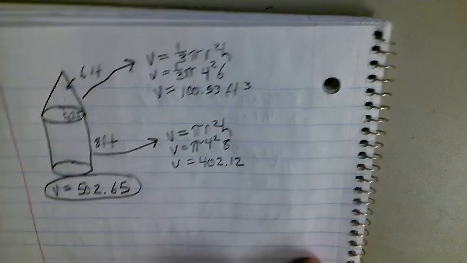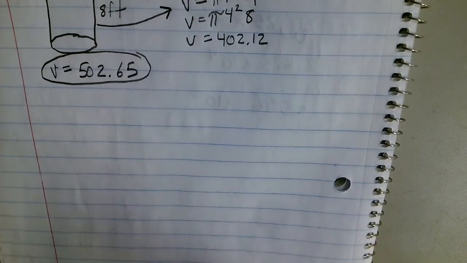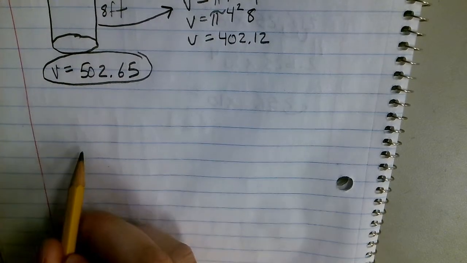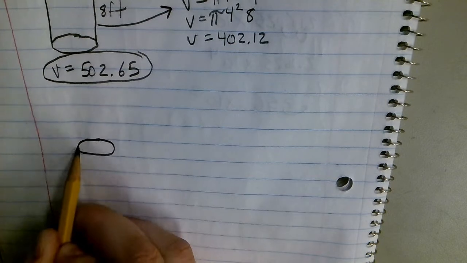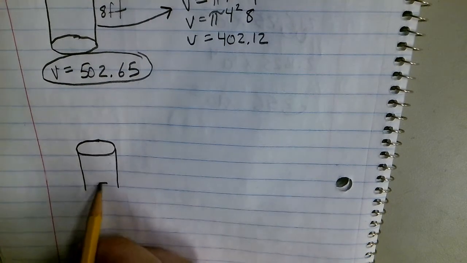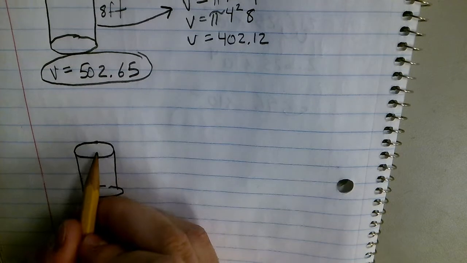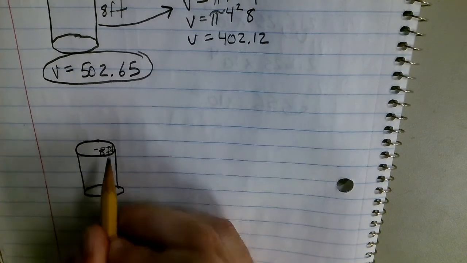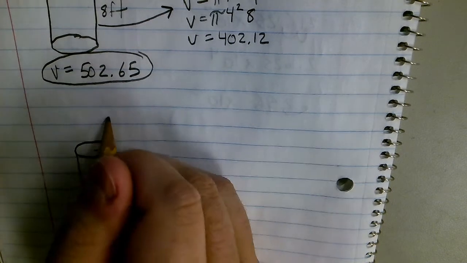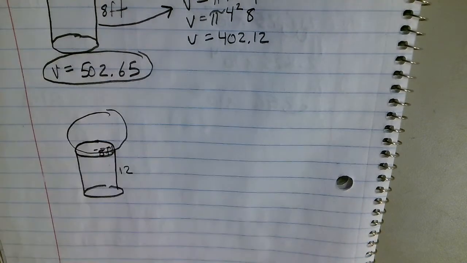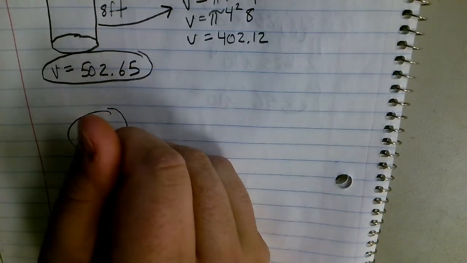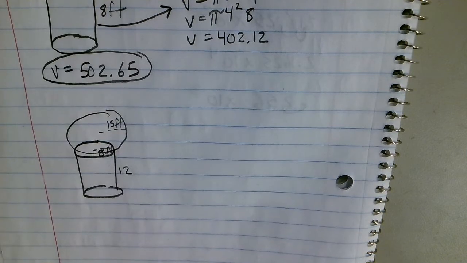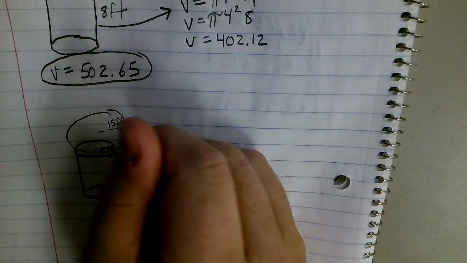Alright, so let's do another one here. We'll do another one where we're going to add some shapes together. So again, I'm going to start with a cylinder. I'm going to give it some dimensions. So we'll call this 8 feet. We'll say it has a height of 12. And on this one, I'm going to draw just a sphere on top. We're going to say that sphere has a radius of 15.